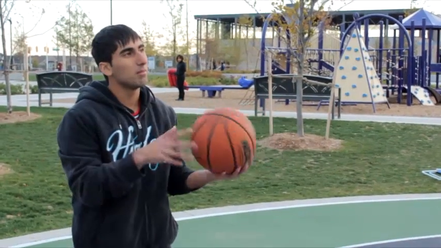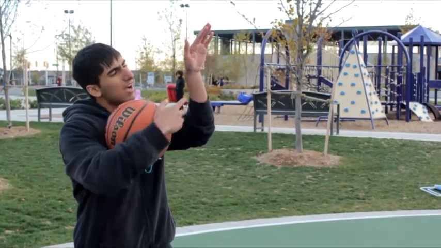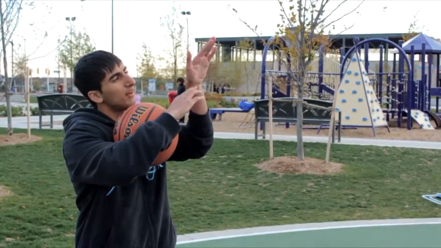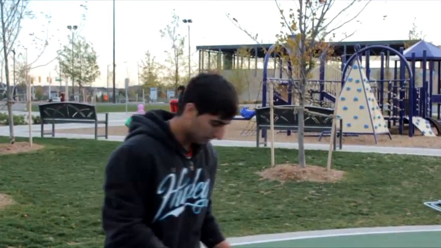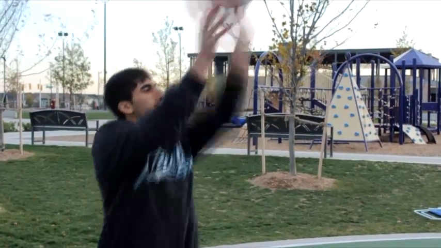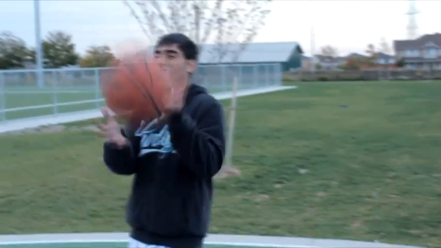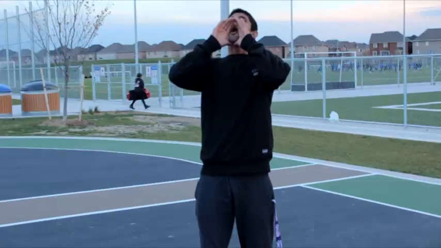Here's a shot slightly below 45 degrees. I'll say, here's the horizontal, 45 degrees is about there. I'll release the ball about here. Okay. Yo, that was such a nice shot. Respect that. Air ball.